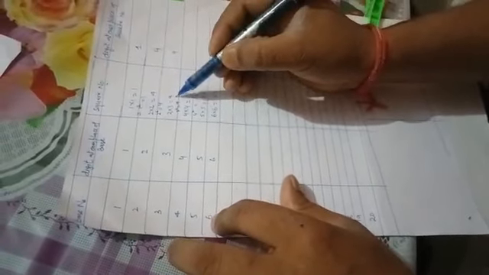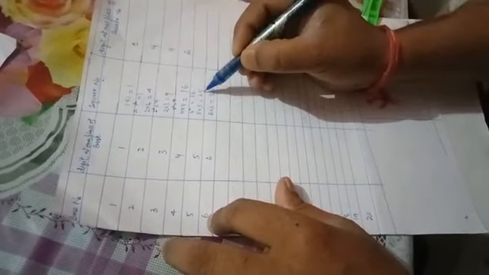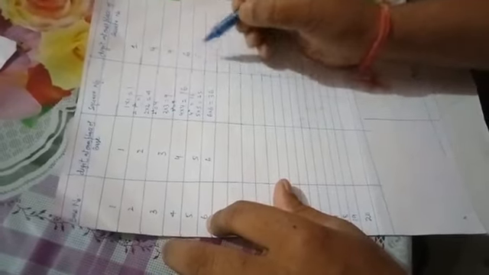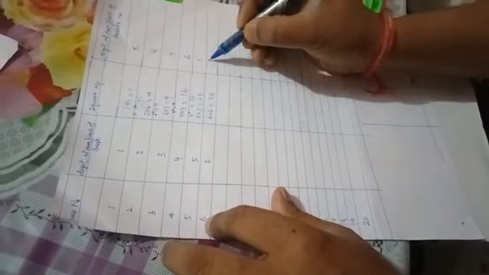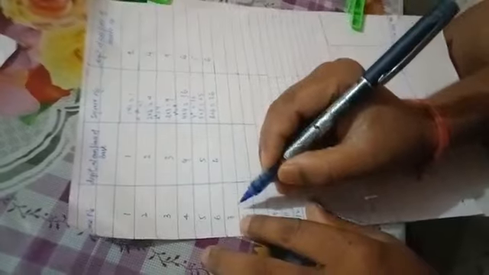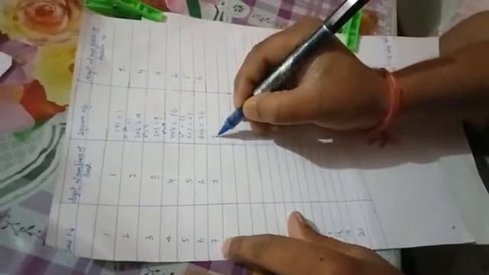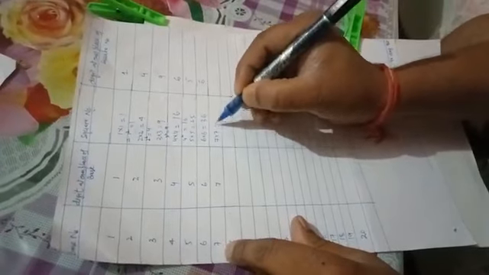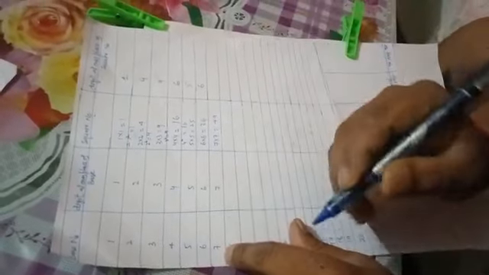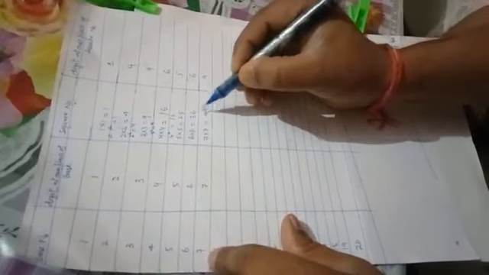Now here we are finding the digit at one's place is 9, then 6, then 5, then again 6. Now it's turn of 7. When 7 is raised to power 2, we get 7 into 7, which is equal to 49. Here the digit at one's place is again 9.